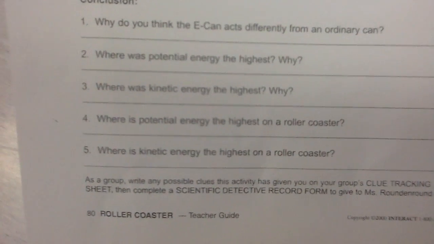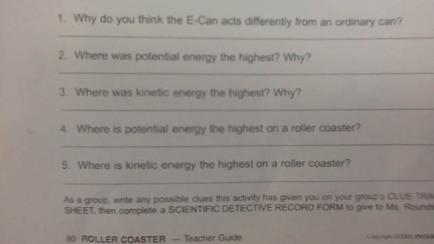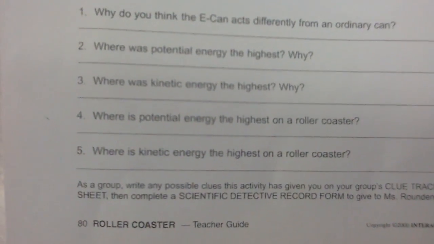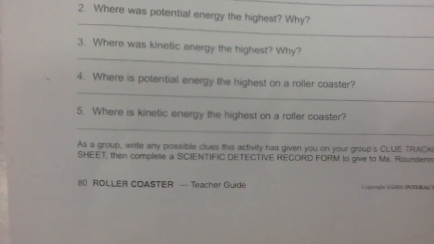Number 4, where is the potential energy the highest on a roller coaster? So think of the Anaconda or any roller coaster that you can imagine, and where would the potential energy, that stored energy, be the highest? And then number 5, where is the kinetic energy the highest on a roller coaster? Think of the Anaconda or any other roller coaster and explain where you think the kinetic energy would be the highest.